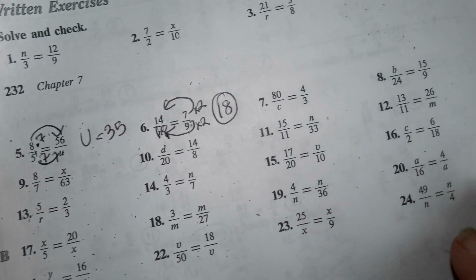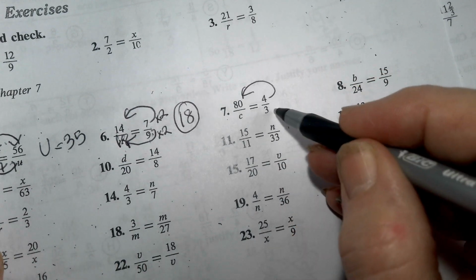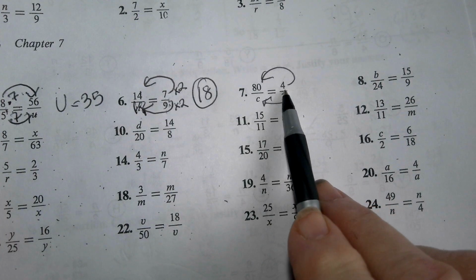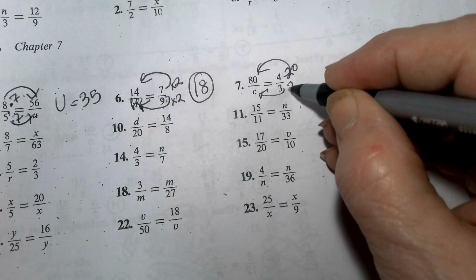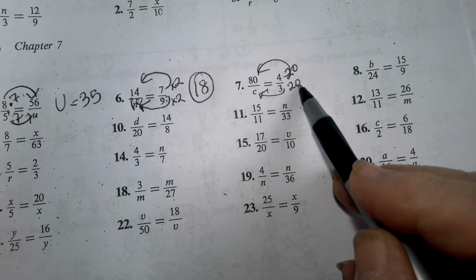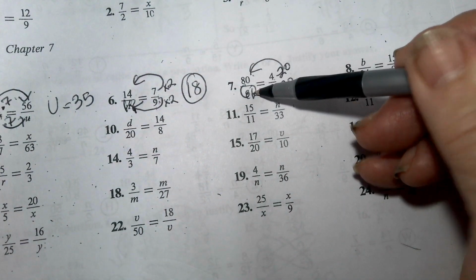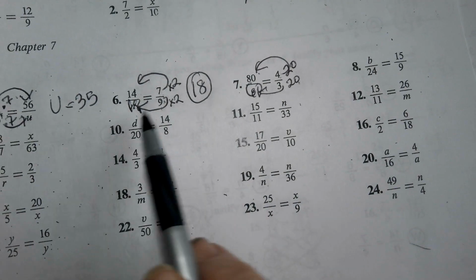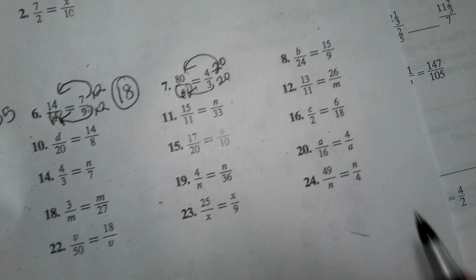Right. Then, can you see what you could multiply this 4 times to get to 80? 20. So what I multiply on the top, I'm going to multiply on the bottom. So 4 times 20 is 80. So 3 times 20 is going to be 60. And in fact, 80 is bigger than 60. 4 is bigger than 3. So it should be proportional in that aspect. So 35, 18, and 60. The last one, I guess, is going to be 40.